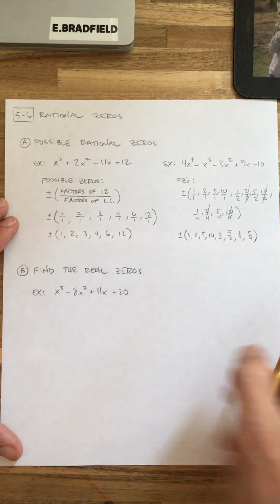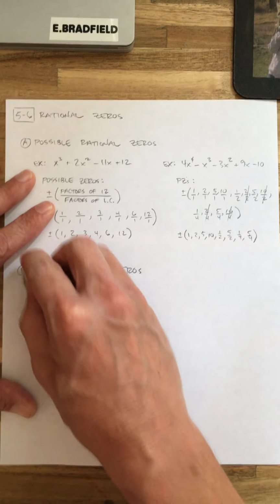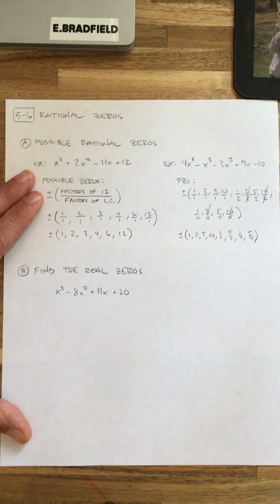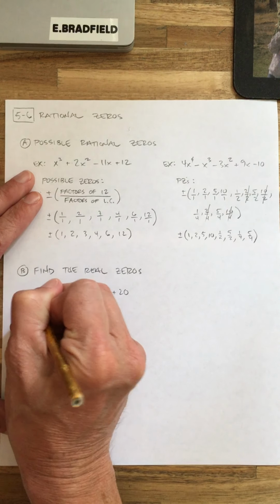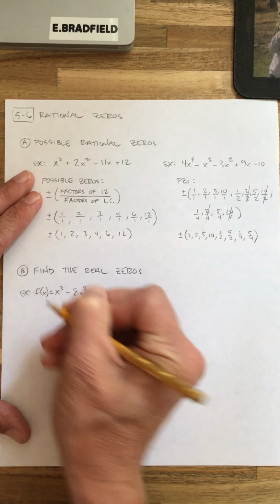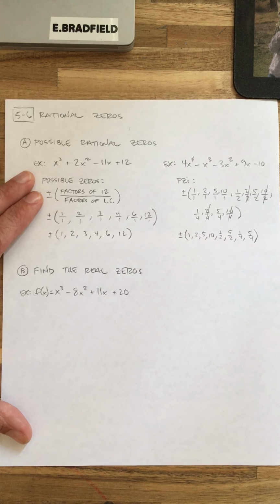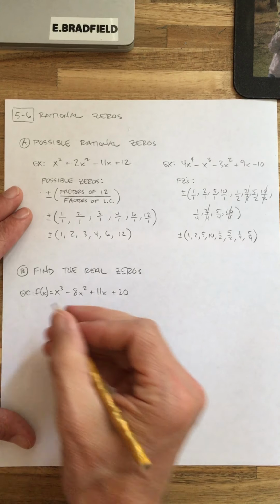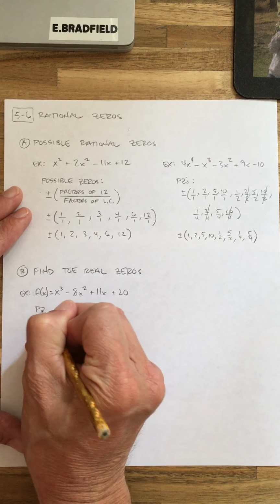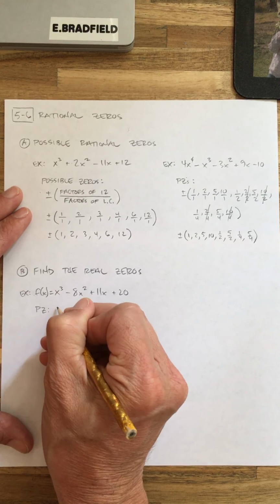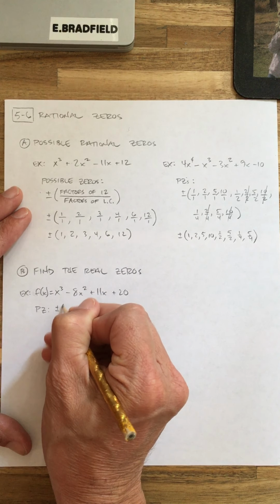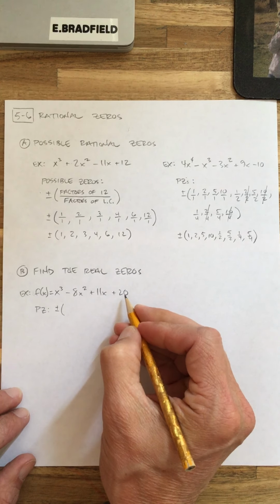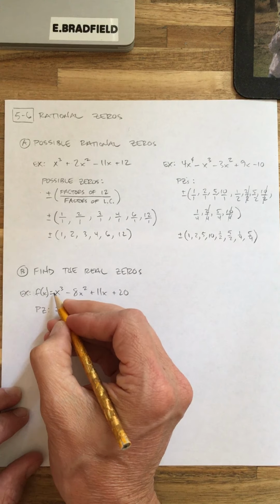Oh, I forgot to say that f of x equals that, so it doesn't really matter. I'm just going to say it anyway, so here's my example. So f of x equals that, okay, because that's what your book is going to have, okay? All right, so here we go. We're going to list the possible zeros. So my possible zeros, okay? Remember, they're always plus or minus, okay? And it's all the factors of 20 divided by the factors of 1.